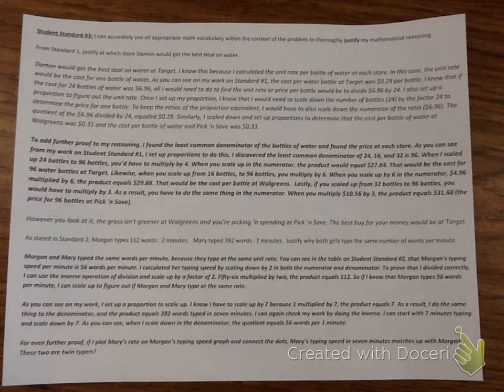And then I also describe how I set up that proportion. And then I just have to scale down by that factor of 24 to determine the price for one bottle. And instead of explaining that whole process again, I simply say that I followed a similar process of scaling down and setting up proportions to determine the cost per bottle of water at Walgreens and at Pick and Save. So you don't have to go through that process again. You just have to do it once, really, with really strong vocabulary.